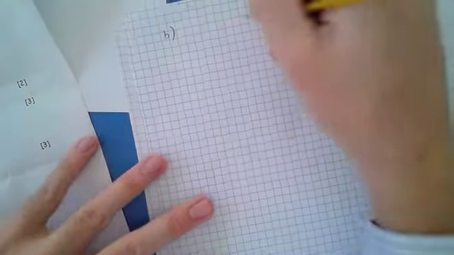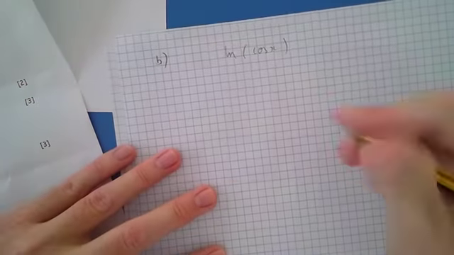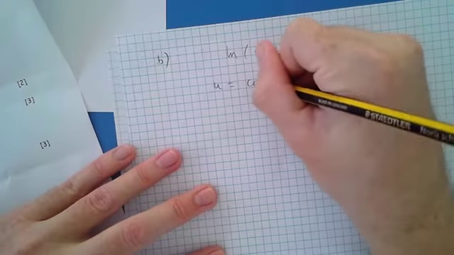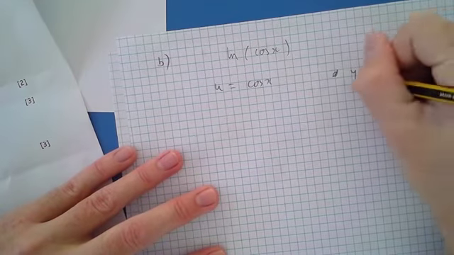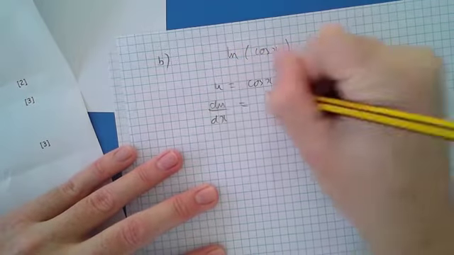Okay, B is quite interesting. ln cos x. If in doubt, chain rule it out. u equals cos x, so y is equal to ln of u. The differential of cos x, let's just check. Differential of cos goes to minus sine.